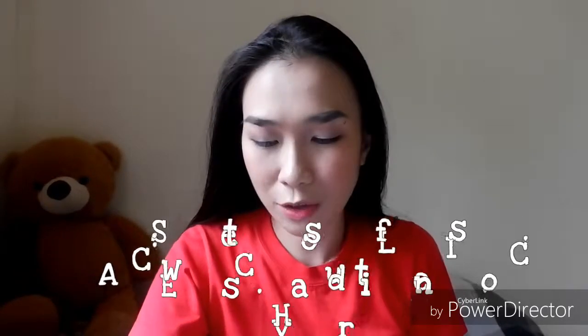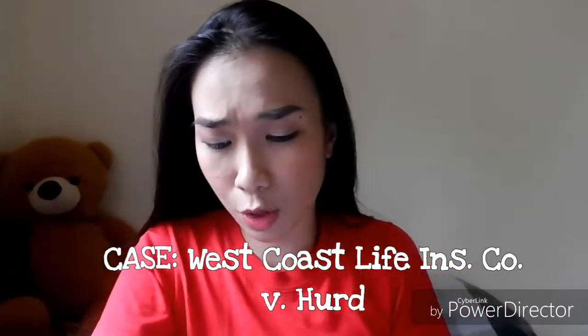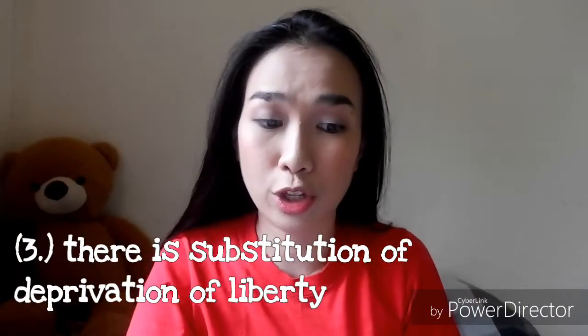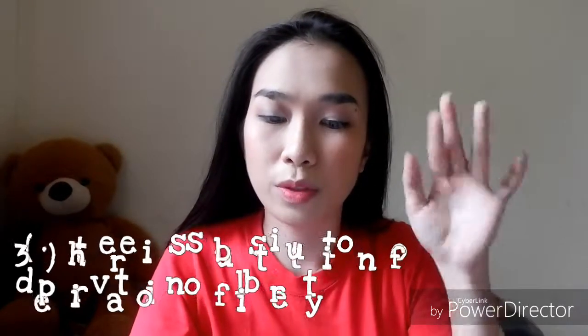Sa crime kasi, para ma-commit, required kasi yung intent, no? Malicious intent. So walang ganun sa corporation. So hindi sila magiging active subject for the crime. This is stated under the case of West Coast Life Insurance Corporation versus Hurd. And then the third one is that there is substitution of deprivation of liberty or subsidiary imprisonment or pecuniary penalties in case of insolvency of the accused.